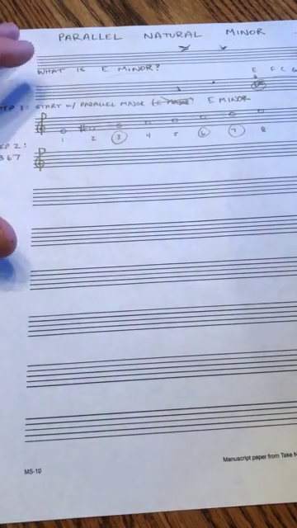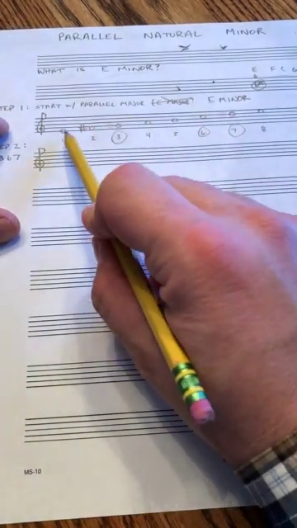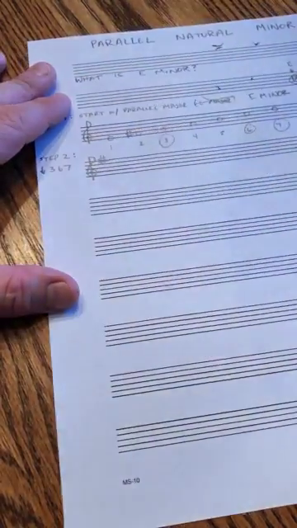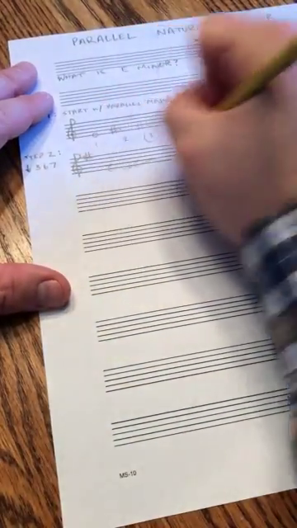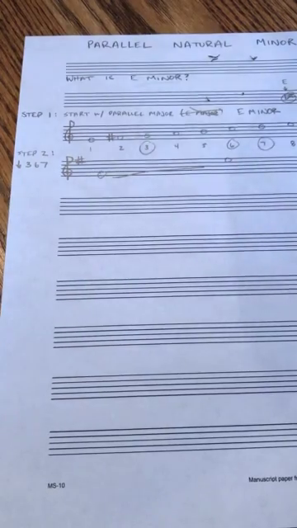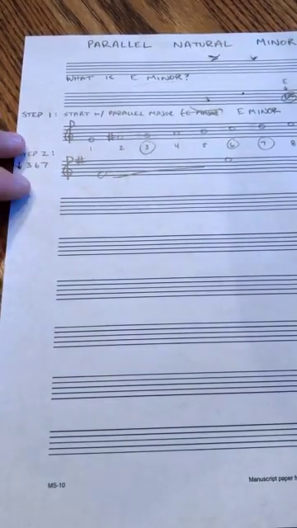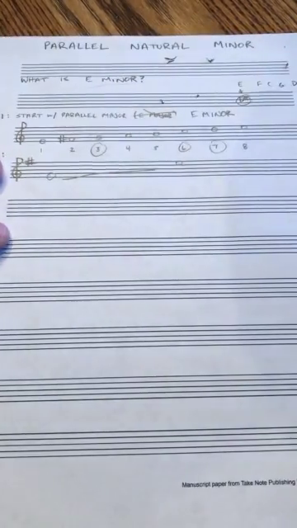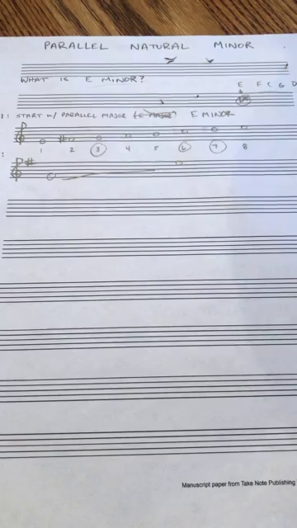If I was going to do this with a key signature, I would just look to see what remained. The only thing we have left is an F sharp. So I'll write F sharp right there, and then E to E. And that would have been the E minor scale. Very cool. Okay, so let's do that using key signatures only.